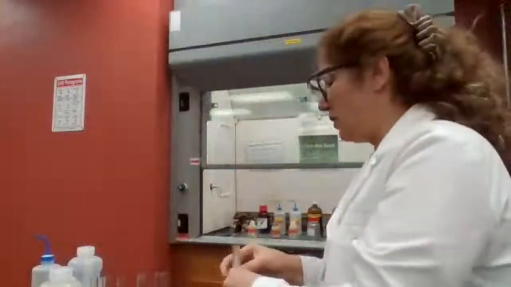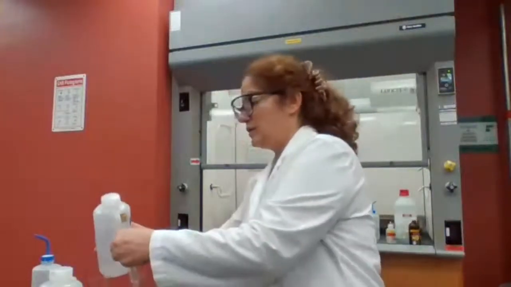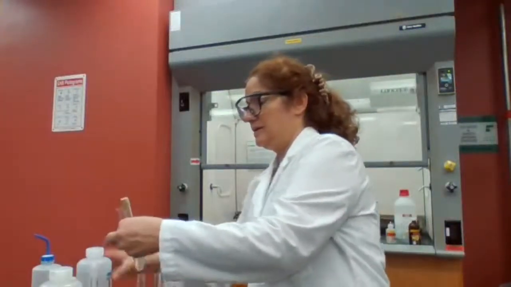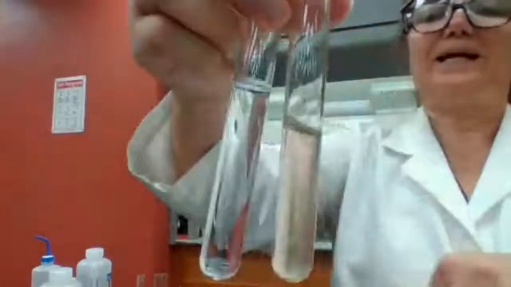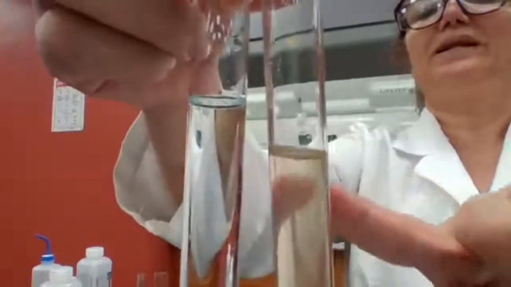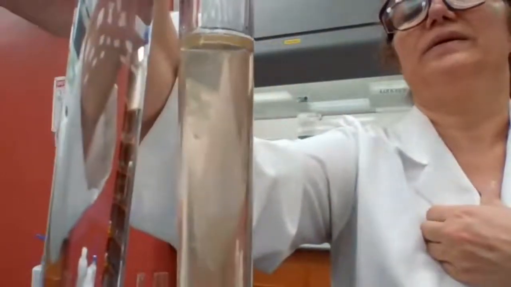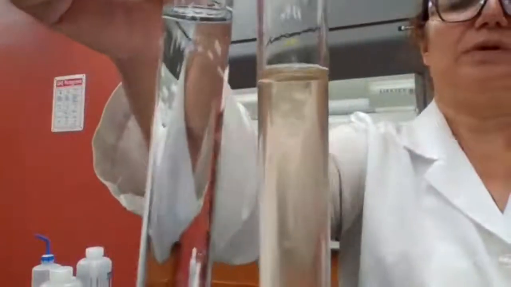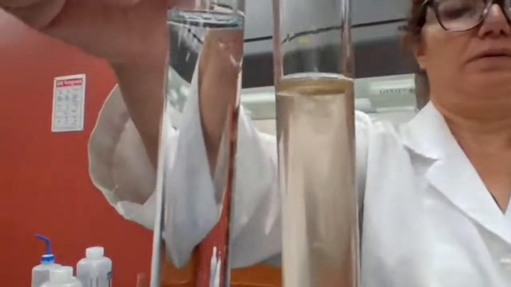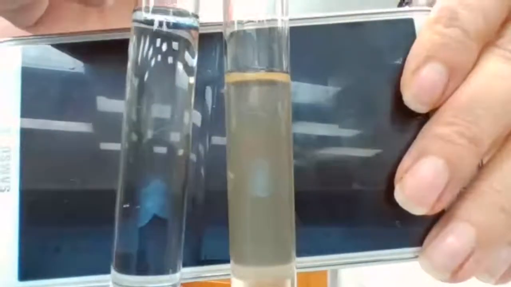It's not as clear as water. See? If you compare with the water, it's not as clear as water. It's slightly cloudy, but I don't see solid precipitate after adding HNO3. It's just cloudy. I don't know. Can you see it as cloudy or is it not cloudy for you at all? Slightly cloudy, okay, but it's not very strong.